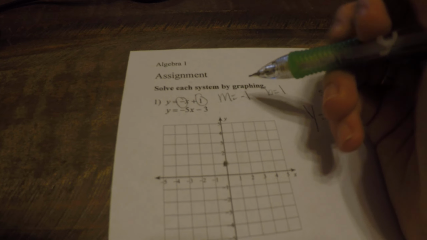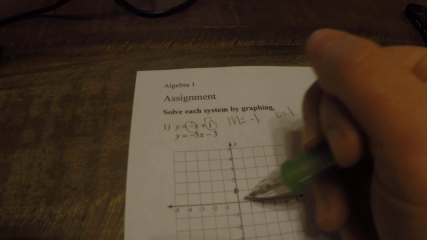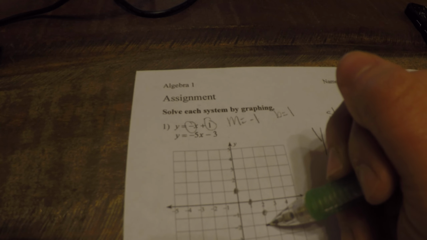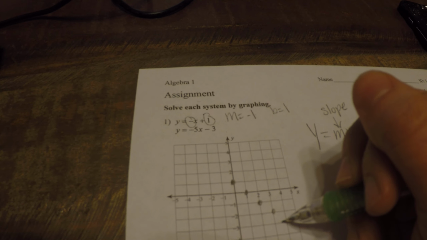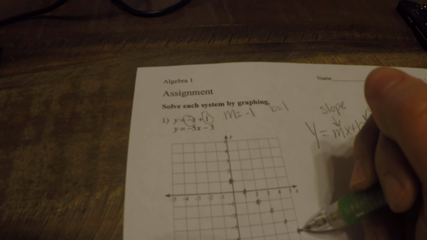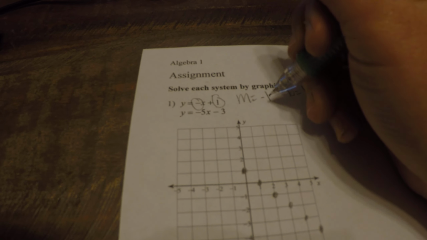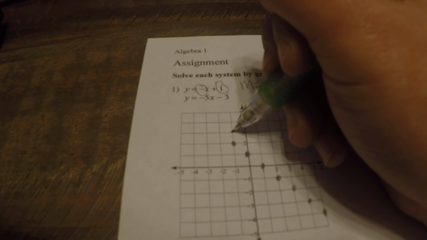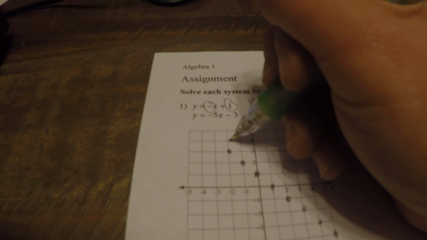And then that slope of negative 1 tells us to go down 1 to the right 1. Down 1 to the right 1. And we just continue this in order to make our line. Now since it's negative 1, we also could have gone up 1 to the left 1, just as long as one of our moves is negative, that'll make our line negative.